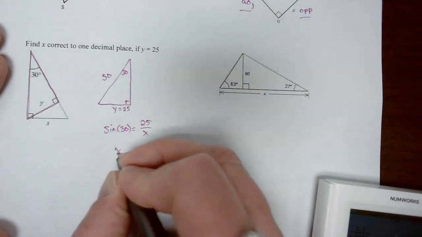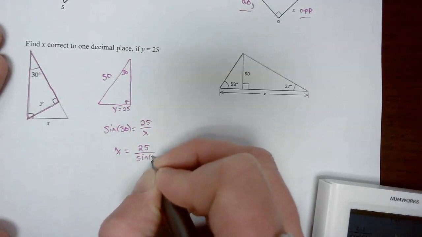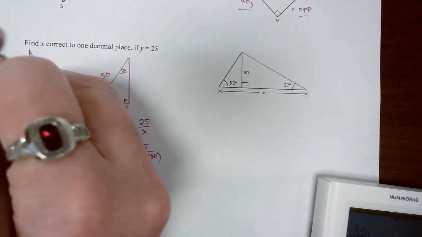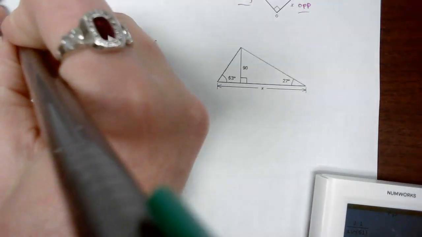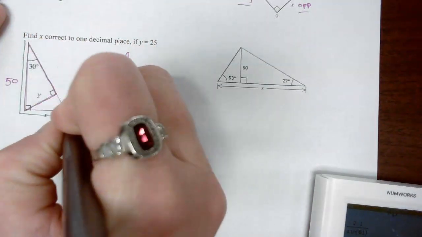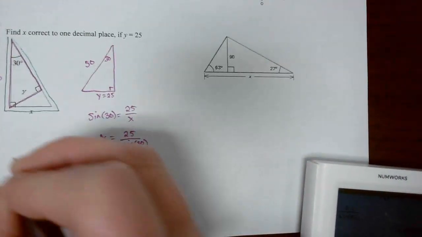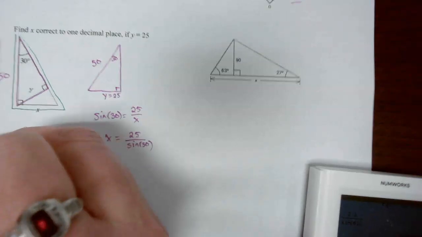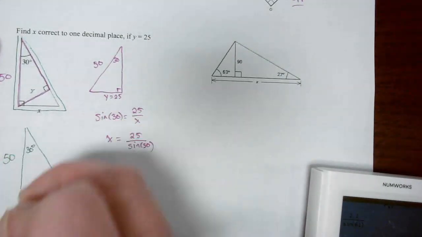And then done x equals 25 divided by sine of 30, and still would have gotten 50. So this side is 50. Now I want to look at the big triangle that has x in it, which would be this one. So if I'm looking at that big one, this side was 50, this is x, this is 30.